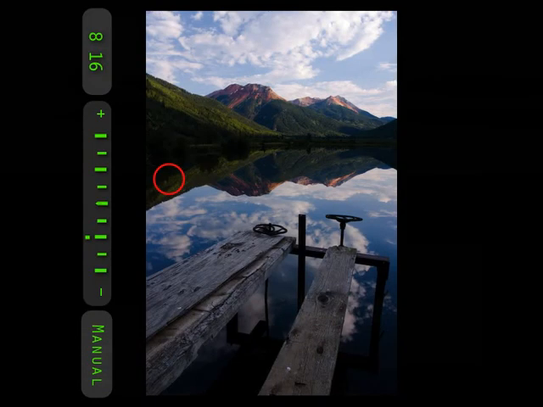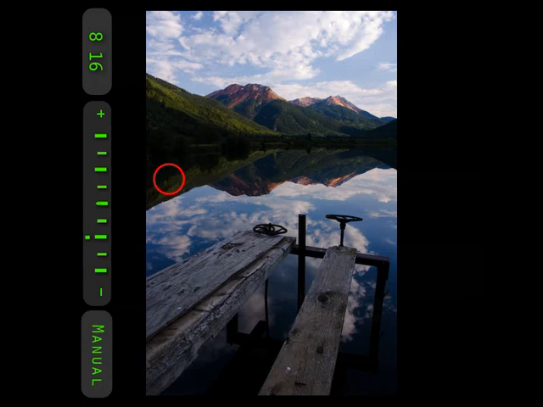Here's a typical scene in the late evening when the sunlight is on the distant mountains and I'm in the shadows with the foreground. So what we'll do is look at the foreground and try to calculate the correct exposure for it. And then we'll determine how much of a split neutral density filter we'll need.